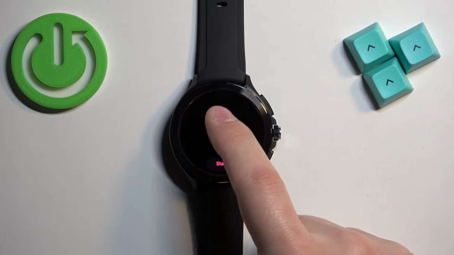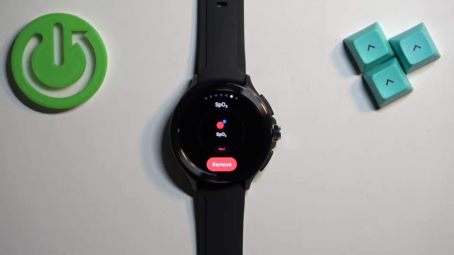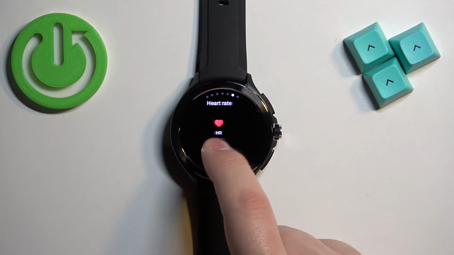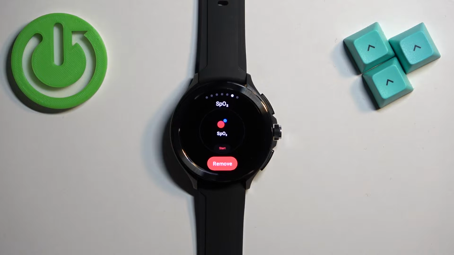To do it, press and hold on one of the tiles to open the editing mode. And here we can do a couple of things. We can add a tile, remove a tile, and change the order of the tiles.